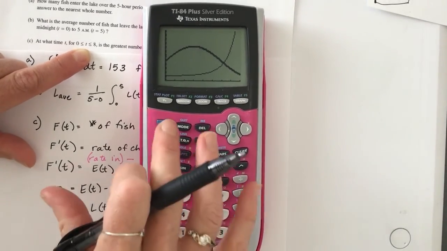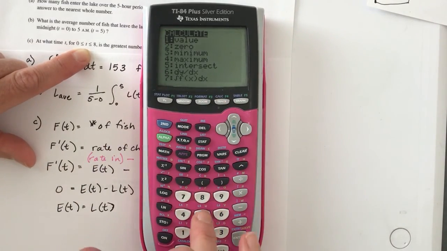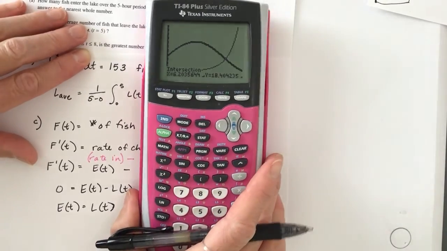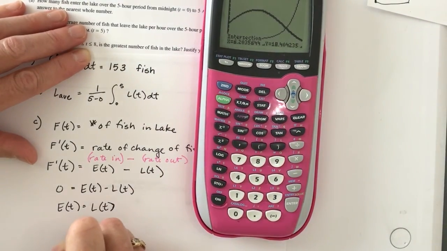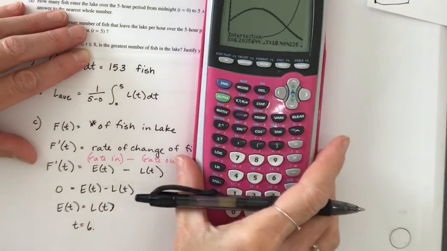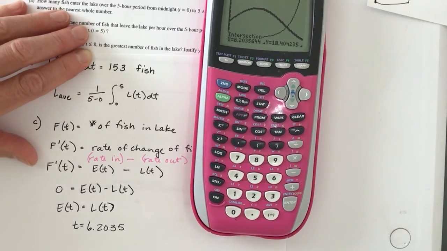So let's do second function, calc, intersect, enter, enter, enter, and see what we get. Okay, so our intersection here is at 6.2. So t is equal to 6.2035. And we can just truncate that number.